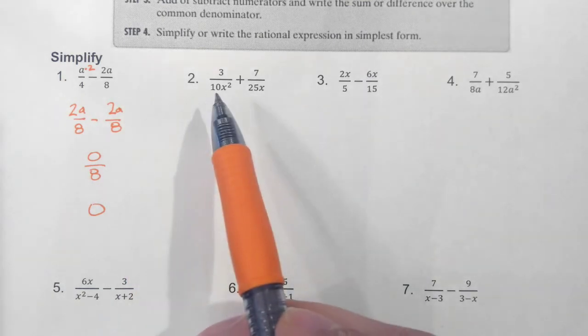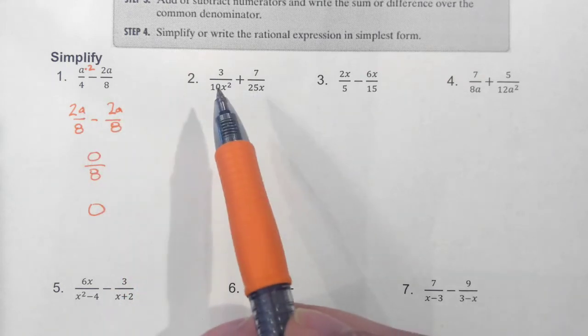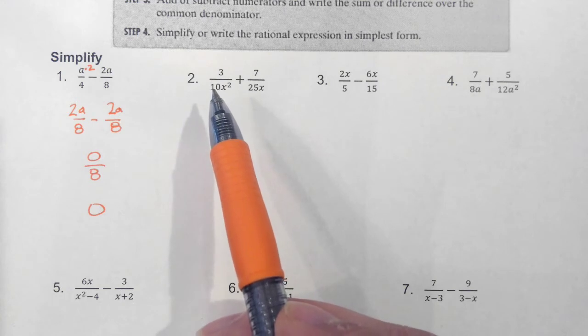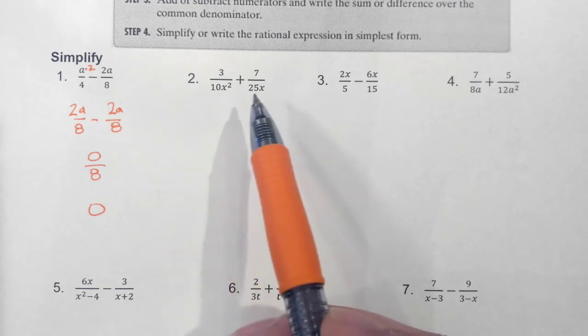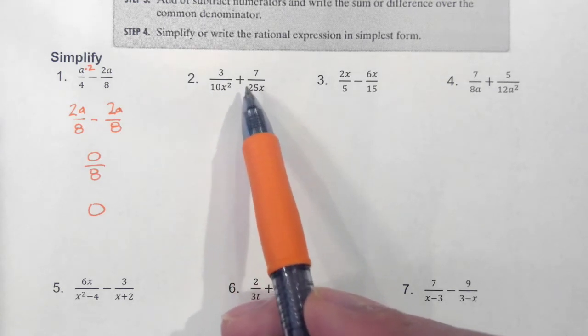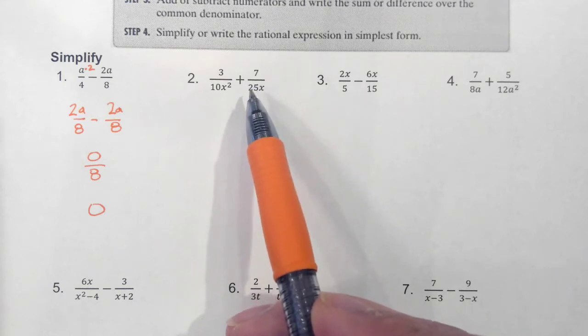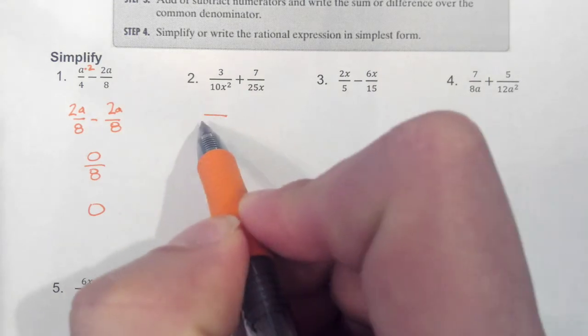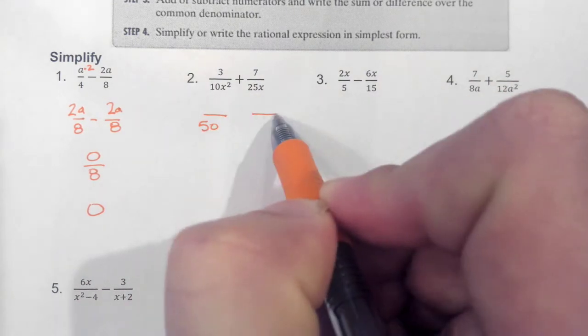So number 2 is a little bit tougher. So we're going to practice those skills like we did yesterday. Let's start with the coefficients. Between 10 and 25, remember it's best to start with the bigger one. 25 times 2 is 50. Does 10 go into 50? Yes. So I know it's going to be 50 for my denominator.